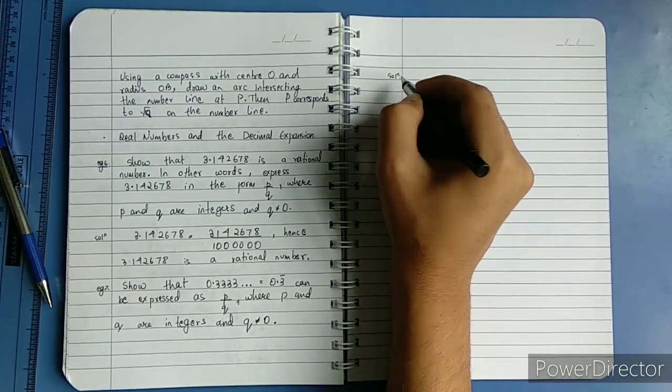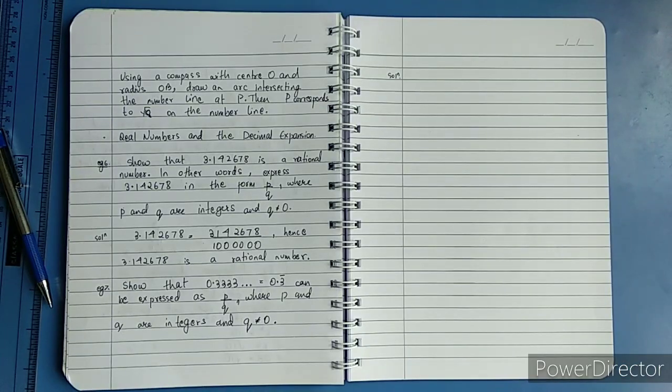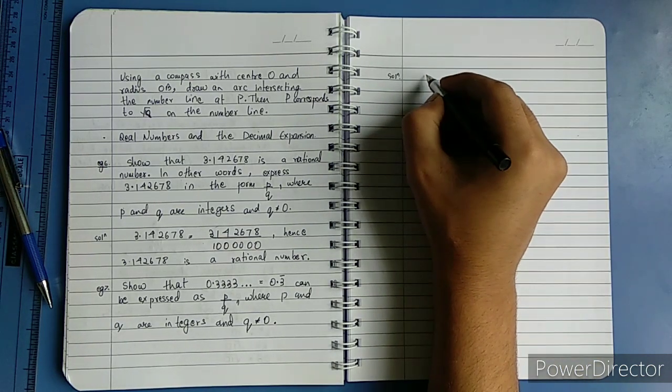So, solution. This type of question has a special technique of solving.